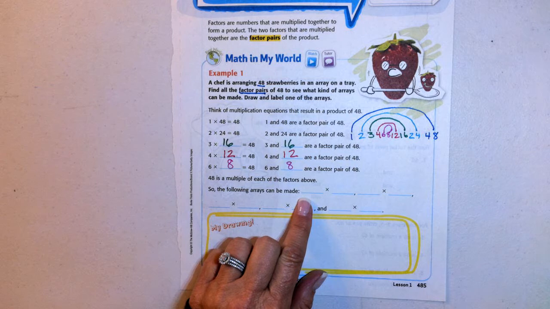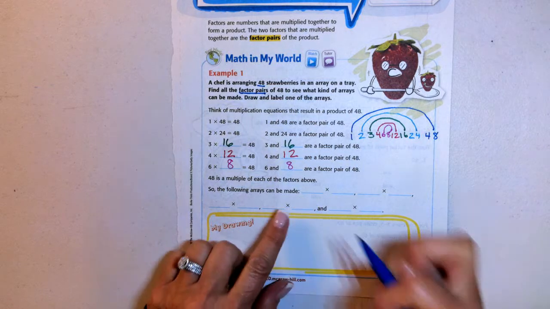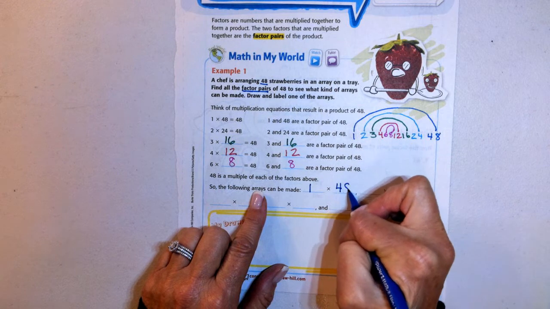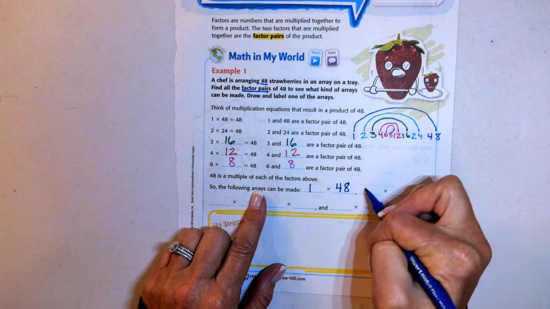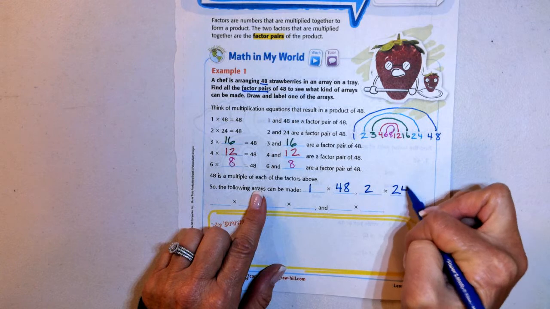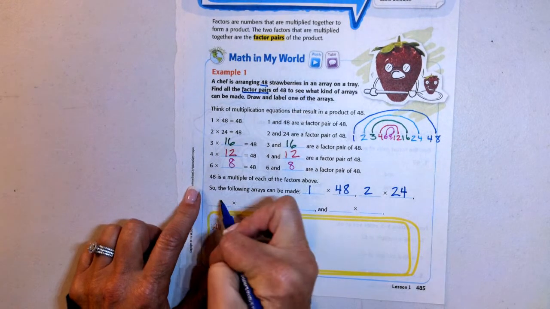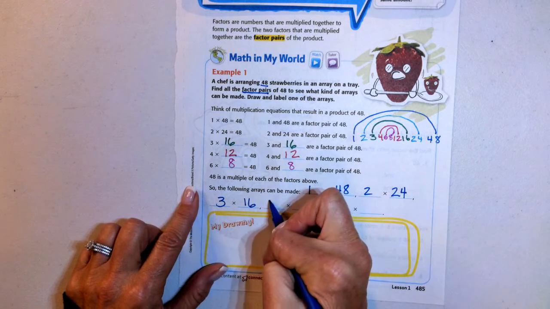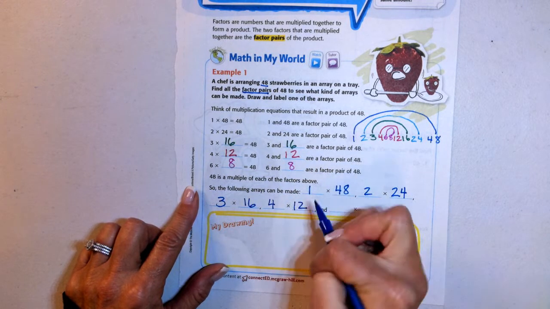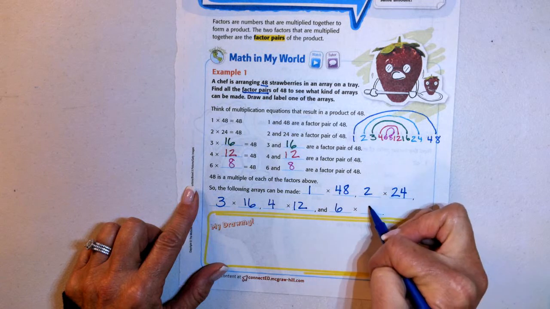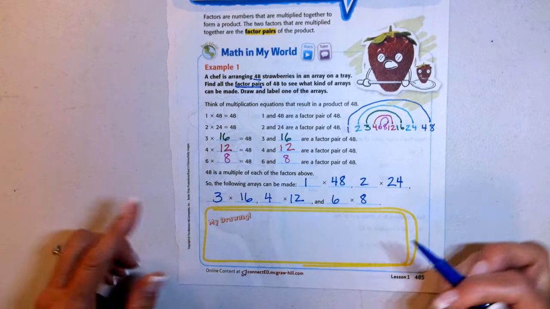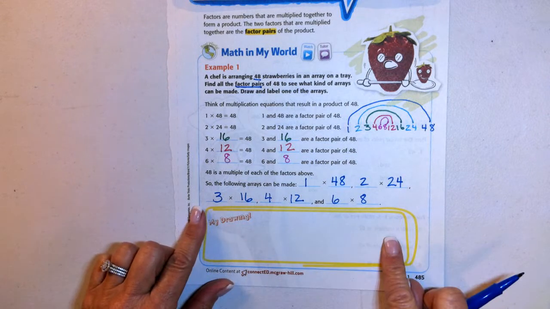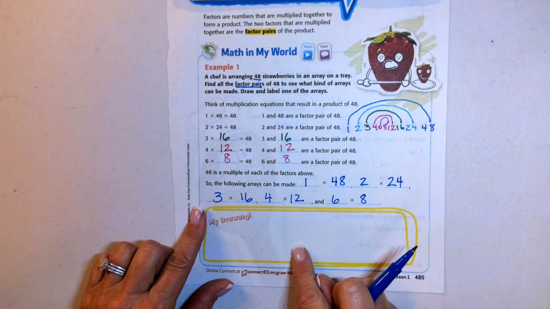So the following arrays can be made. We could make our strawberries out on a plate with 1 row of 48. That might look funny. We could do 2 rows of 24, 3 rows of 16. We could do 4 rows with 12 in each of them. Or we could do 6 rows with 8. Whatever your choice is, you're going to pause the video here so that you can do your drawing of your array in this box.